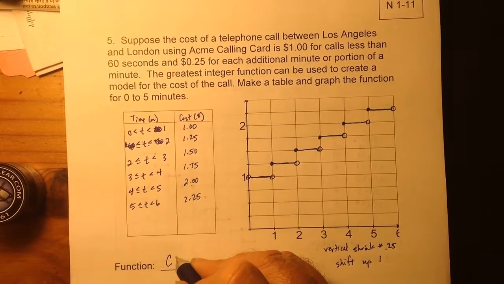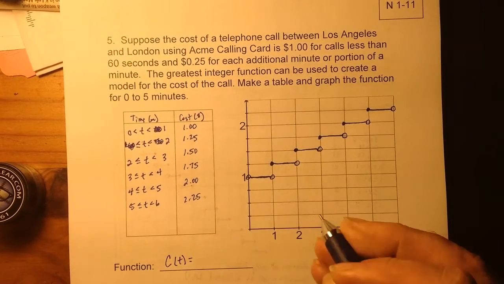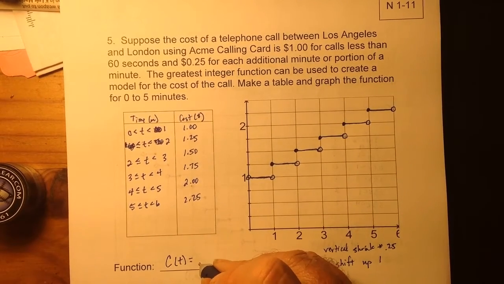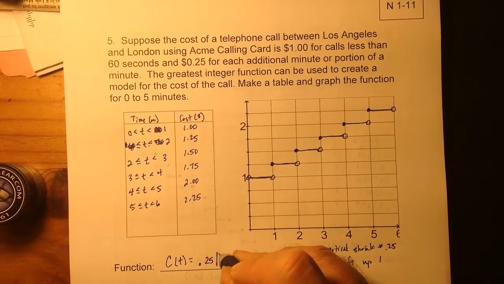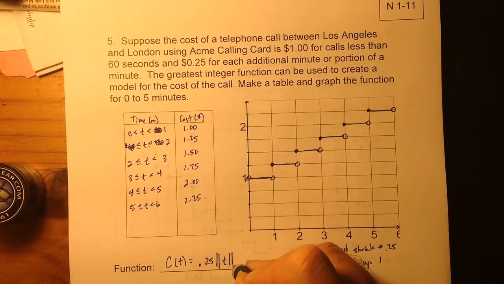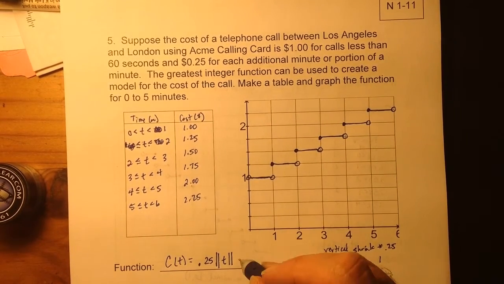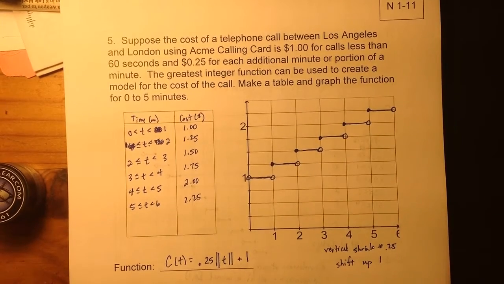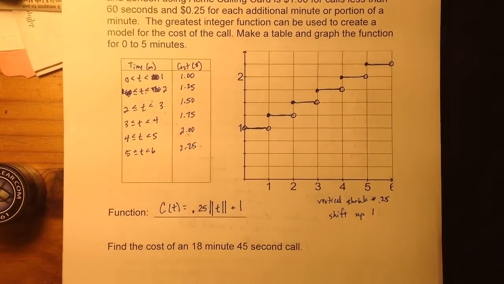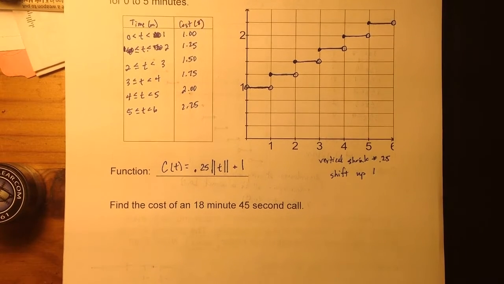All right, so my function is going to be, I'm going to say cost as a function of time is equal to 0.25 times the greatest integer less than or equal to t, plus 1. All right? Cost in terms of t is equal to 0.25 times greatest integer less than or equal to t plus 1.